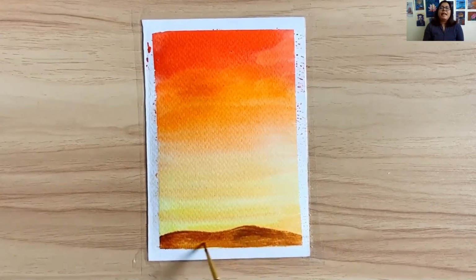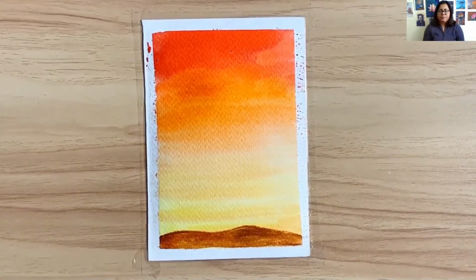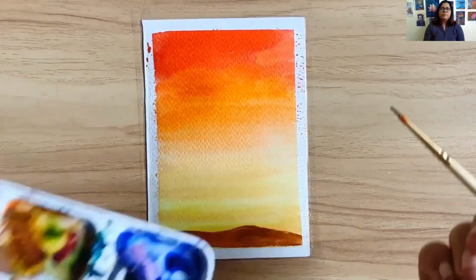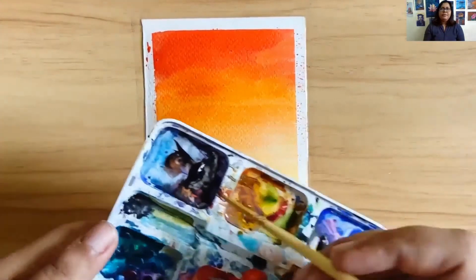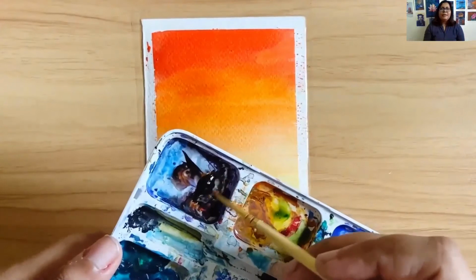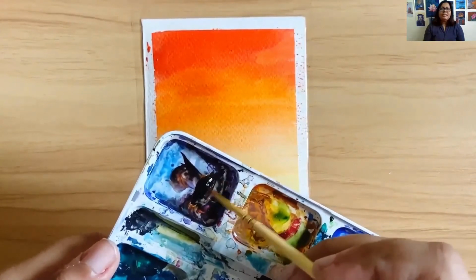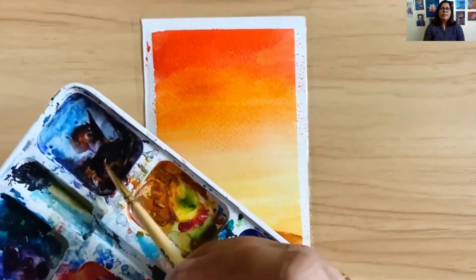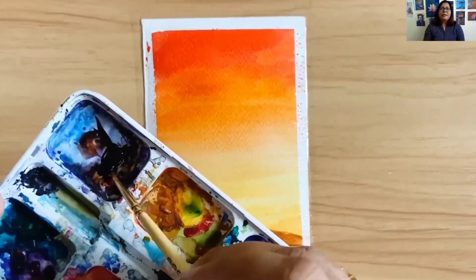Once you've completed the land, we'll start off with the same thin brush. We'll be taking black color and we'll start off. Okay, see? So here I've got my thin brush and here I've got the black color. Nicely loading up my brush with it. Nicely load up your brush with the black color.